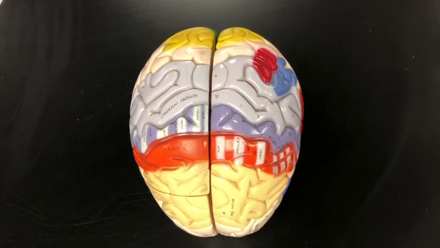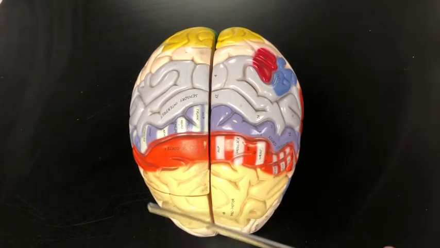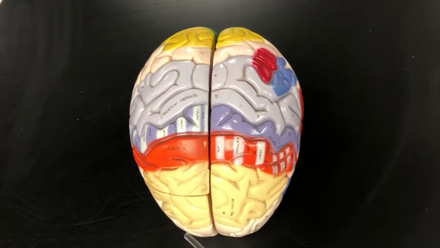Well, let's talk about the different lobes of the cerebral cortex. We have the frontal lobe, which incorporates this whole area. So this is the frontal lobe. We've got the right hemisphere. Remember, it's the subject's right side. So right hemisphere, left hemisphere.